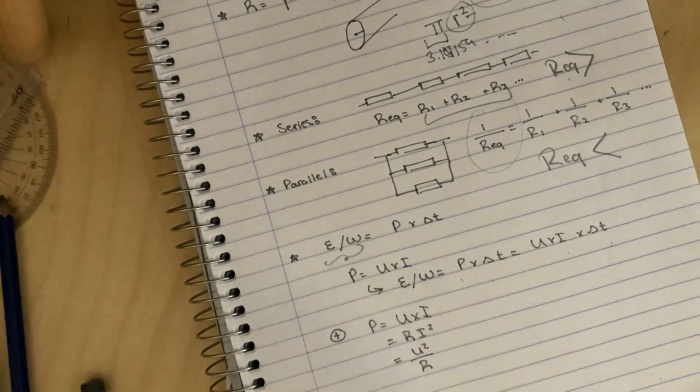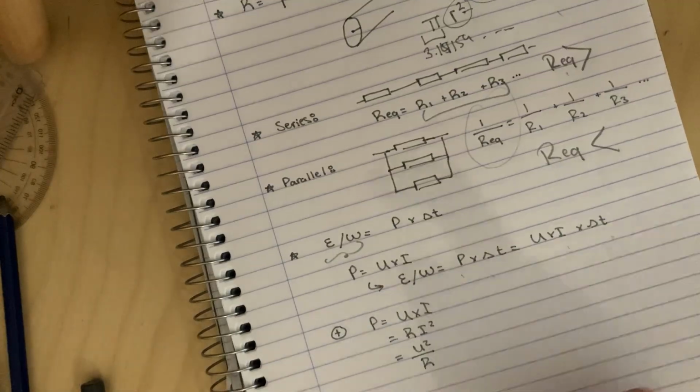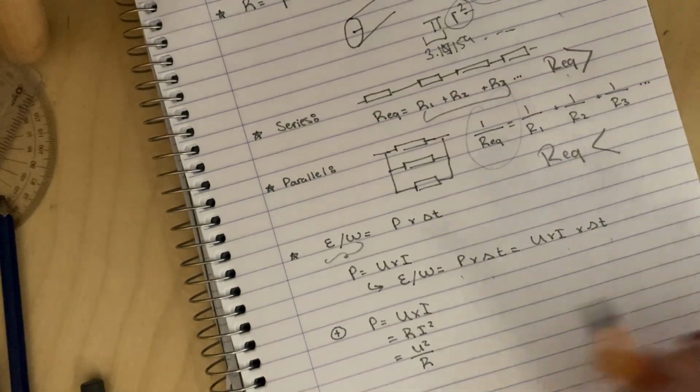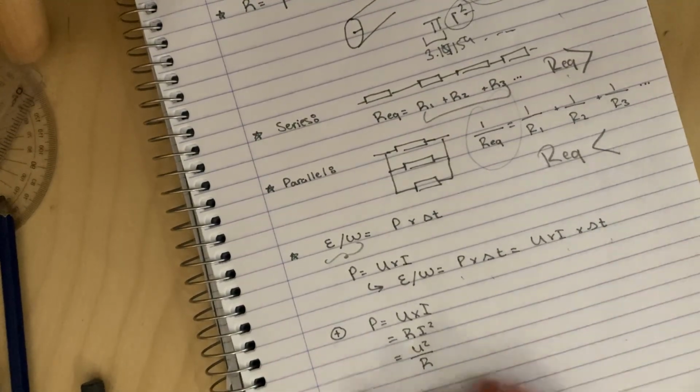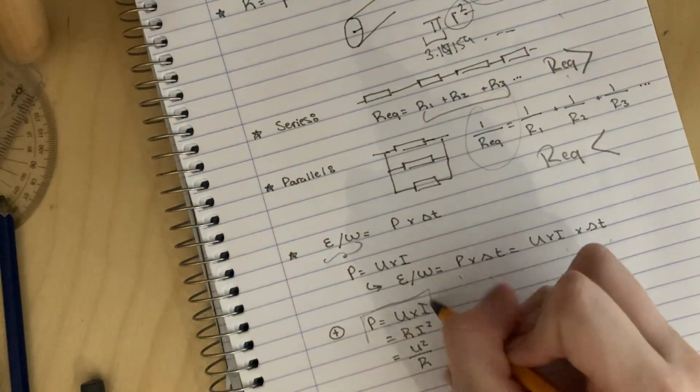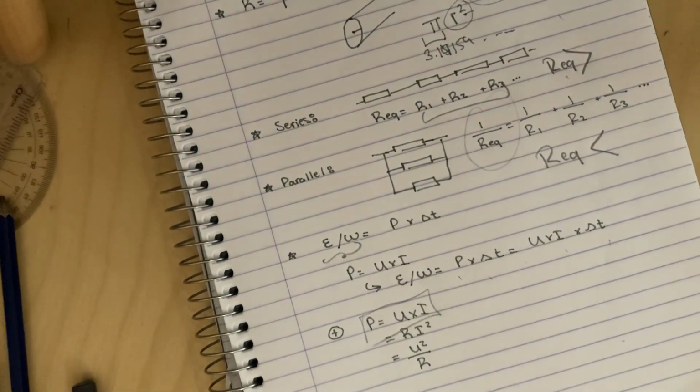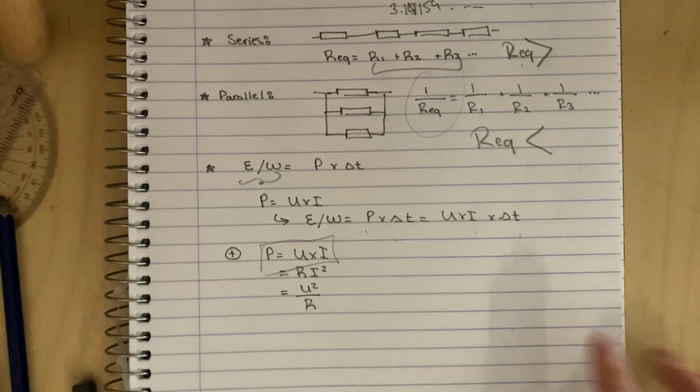Of course, this isn't the only thing power is equal to. Power is also equal to R I squared and U squared over R, which are all derived from its original formula. And there you go, there's a lesson on resistors.